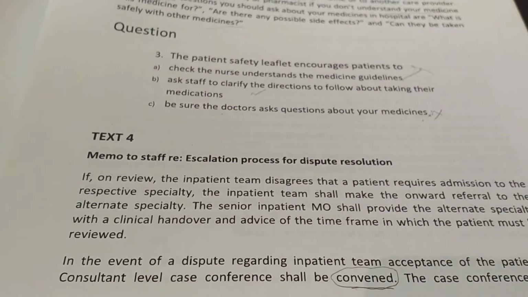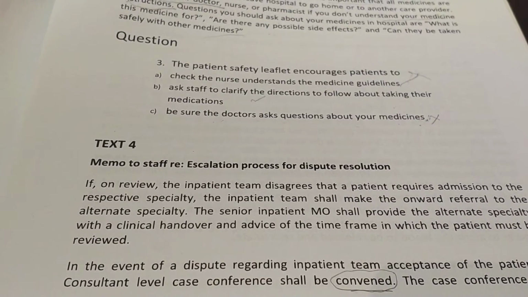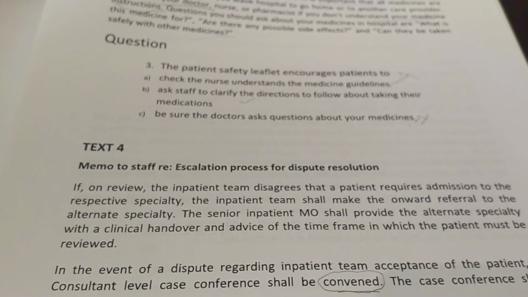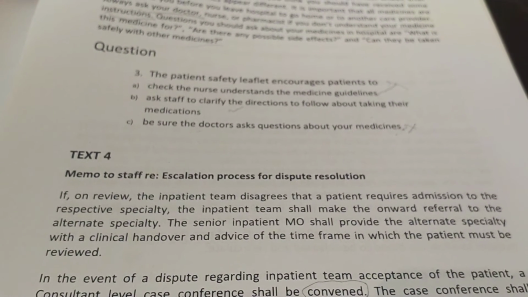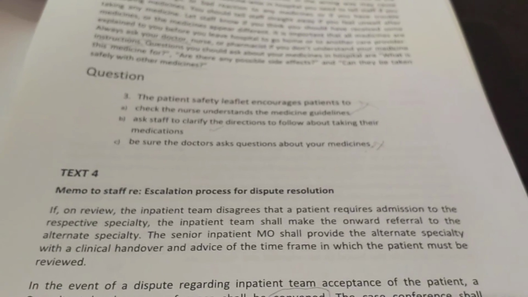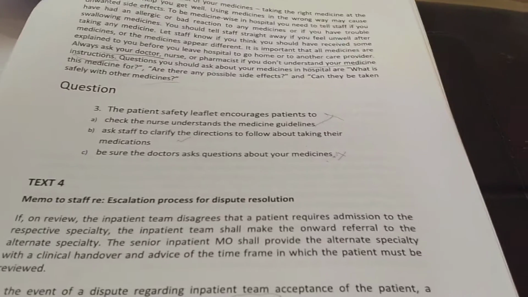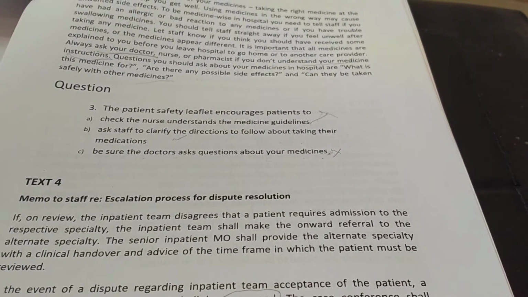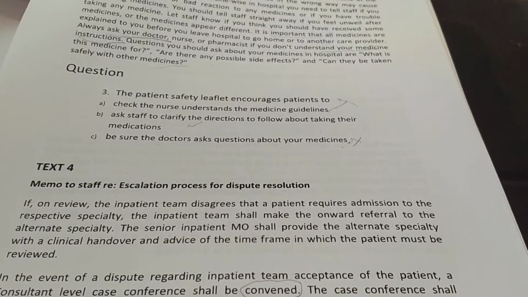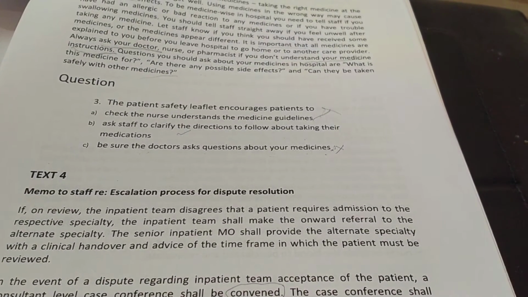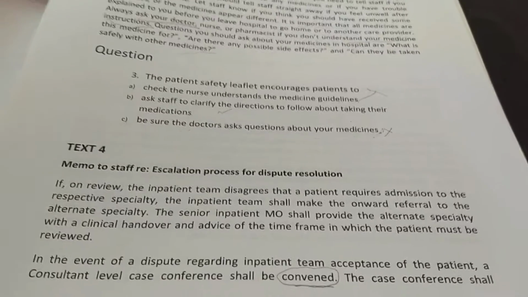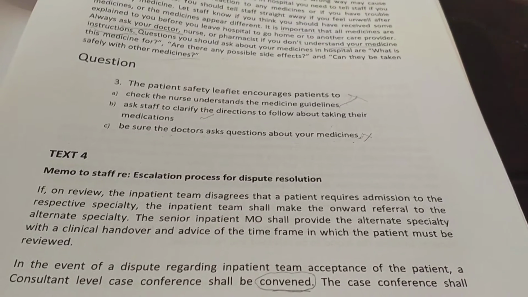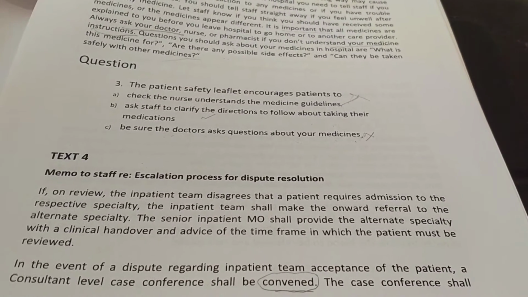So let's see. Memo to staff regarding escalation process for dispute resolution. If on review, the inpatient team disagrees that a patient requires admission to the respective specialty, the inpatient team shall make the onward referral to the alternate specialty. The senior inpatient medical officer shall provide the alternate specialty with a clinical handover and advice of the time frame in which the patient must be reviewed. In the event of a dispute regarding the inpatient team acceptance of the patient, a consultant level case conference shall be convened.